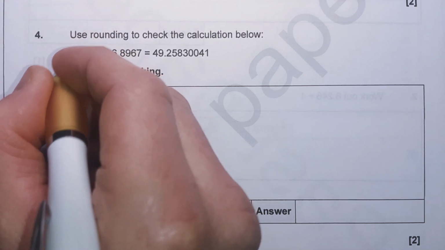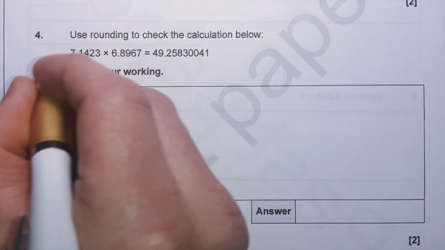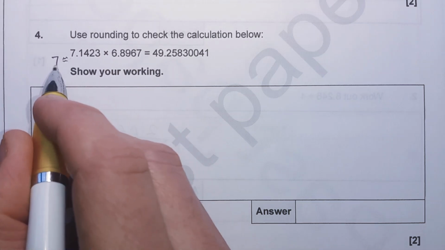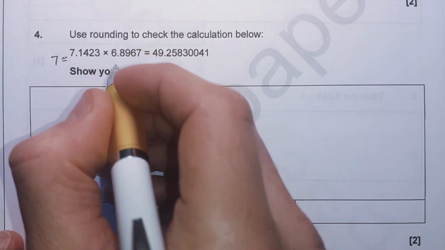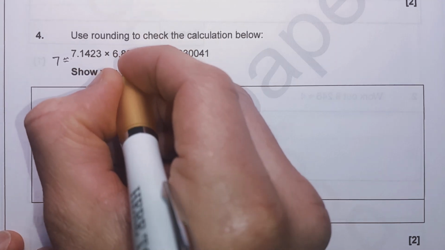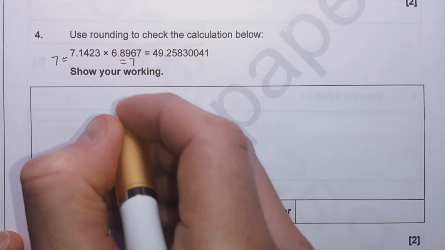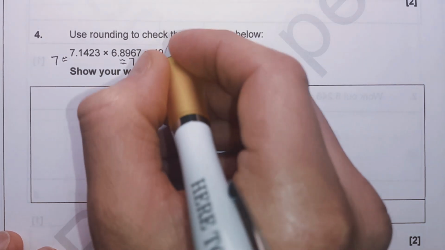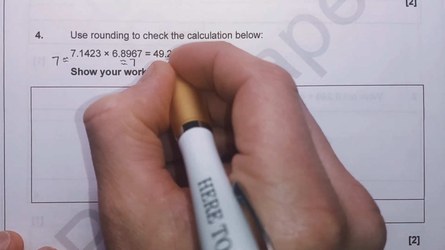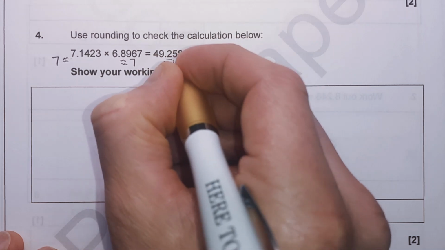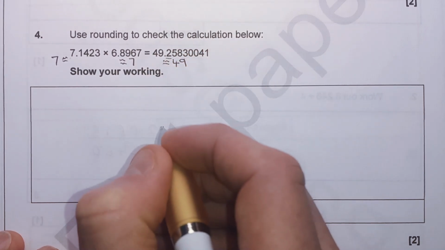So we can say, well, this is approximately equal to 7, because 7.1 is going to be closer to 7 than any other whole number. And 6.89, well, again, that's going to be close to 7. 49.258, if we go to the nearest whole number, then we look at the first decimal place, it's less than 5, so we can say that's approximately equal to 49.